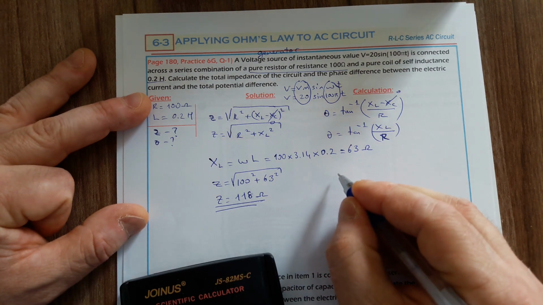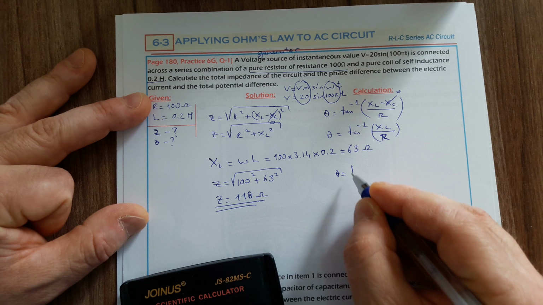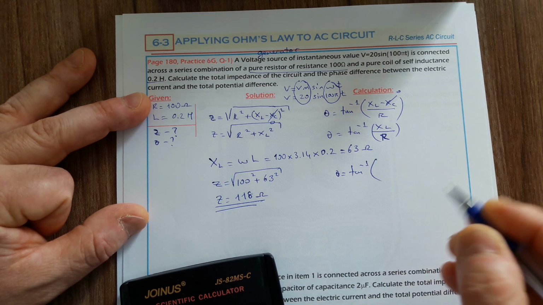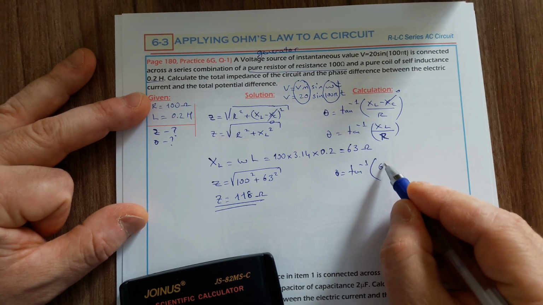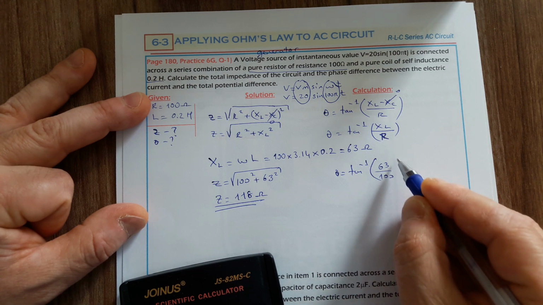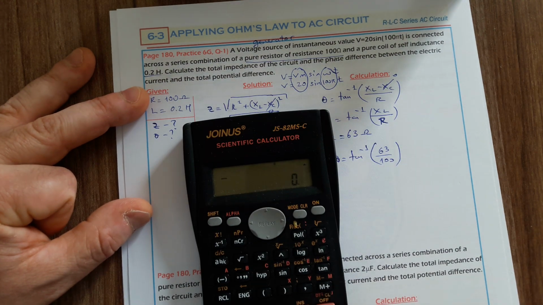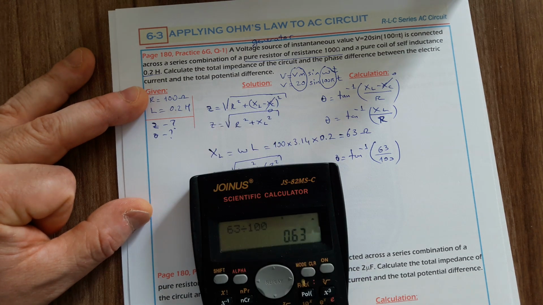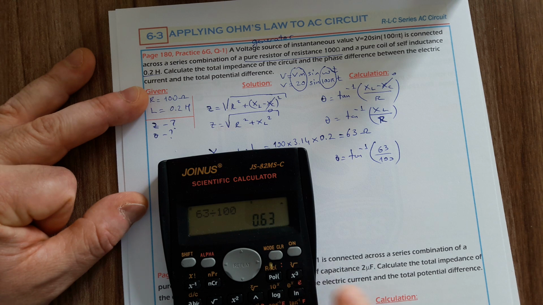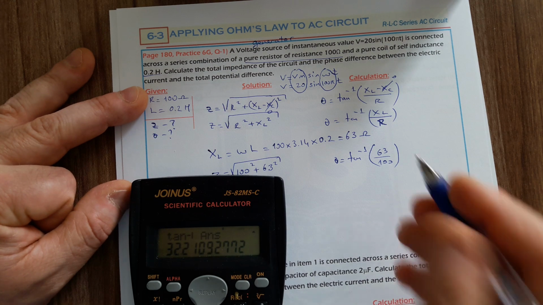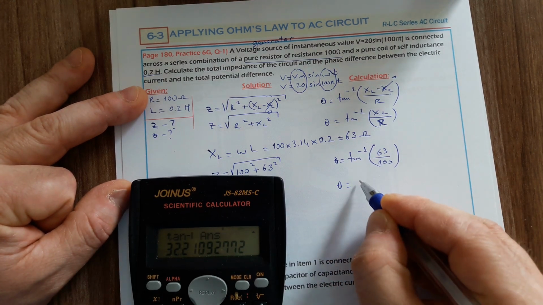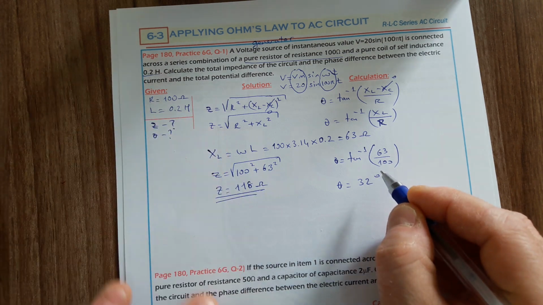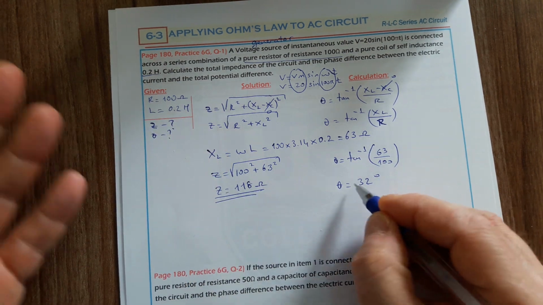Then theta. Theta is equal to tangent inverse of XL divided by R. XL is 63 divided by R, which is 100. So let's get this. First, 63 divided by 100, which is equal to 0.63. Then after that, shift tangent inverse, the answer is equal to 32 degrees. So theta is equal to 32 degrees. We got the phase angle difference, which is 32, positive.